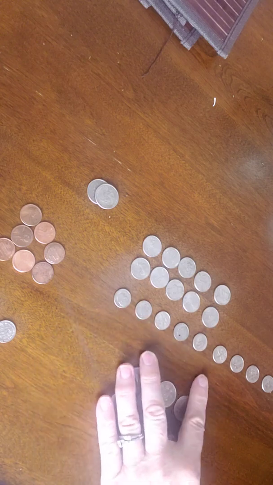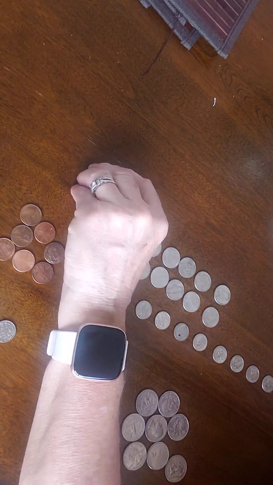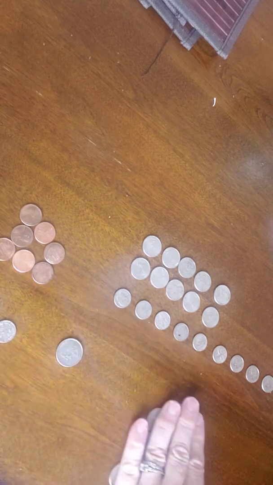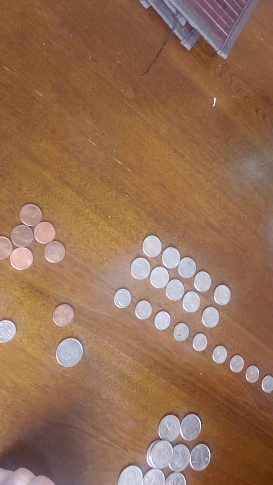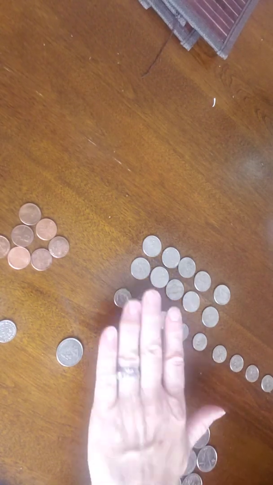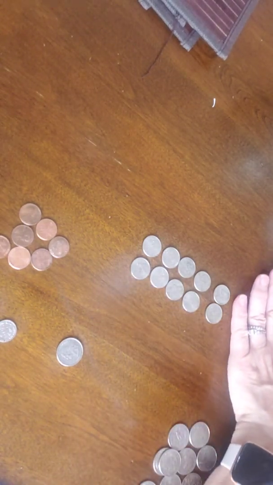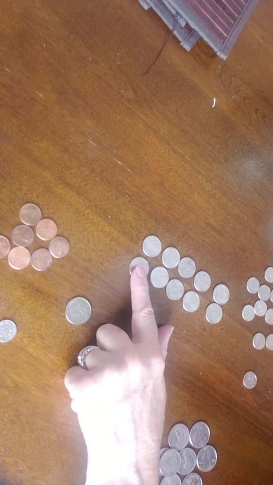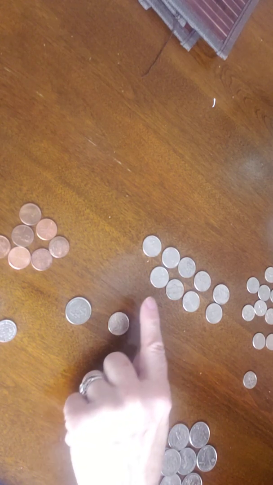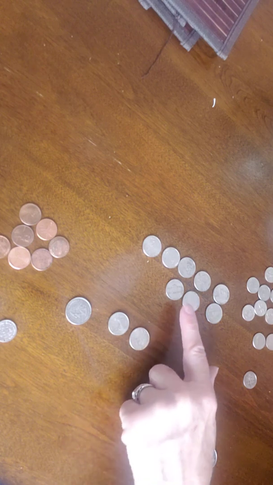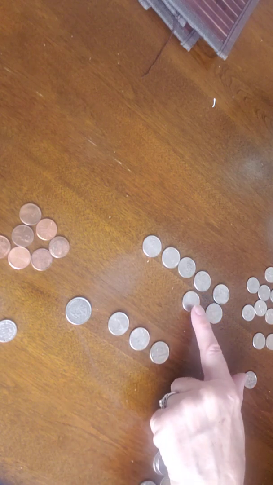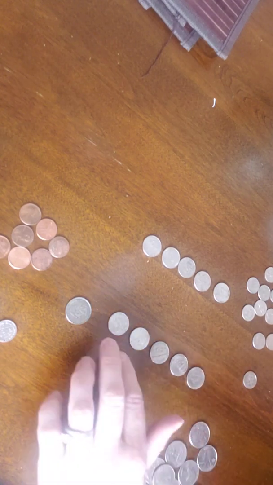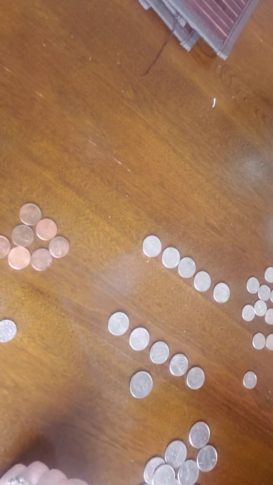Once you're finished with that, then you can start thinking about what coins equal other coins. Like, what would it take to equal 25 cents? Well, we could do 25 pennies. How many nickels would that be? Let's put our dimes away here for a minute. How many nickels would that be to be a quarter? If we can count by 5s, then we can figure it out. 5, 10, 15, 20, 25. And so 5 nickels is the same as a quarter.